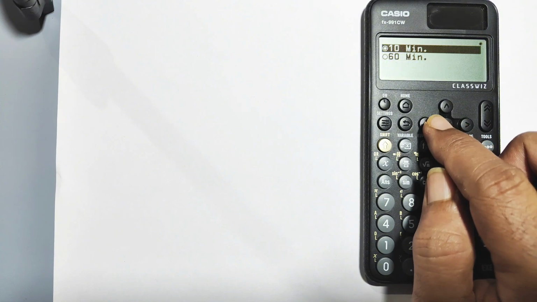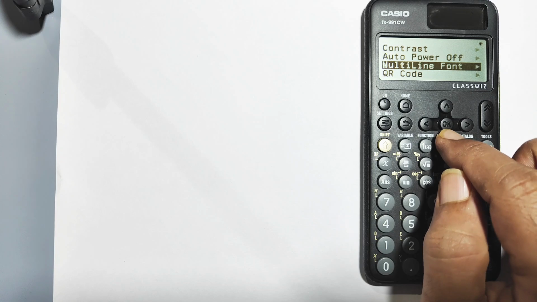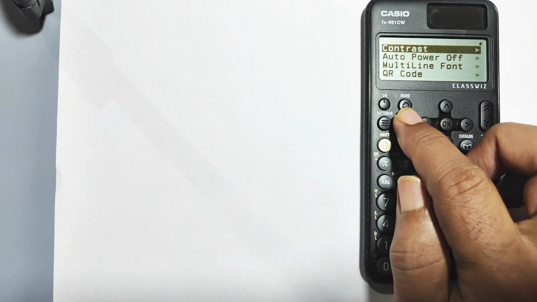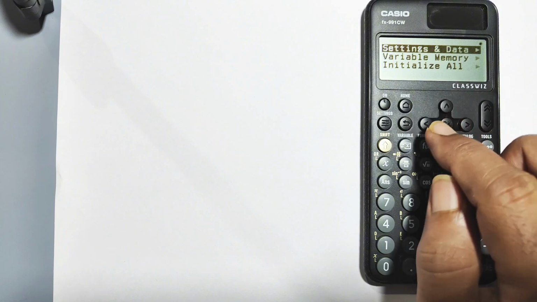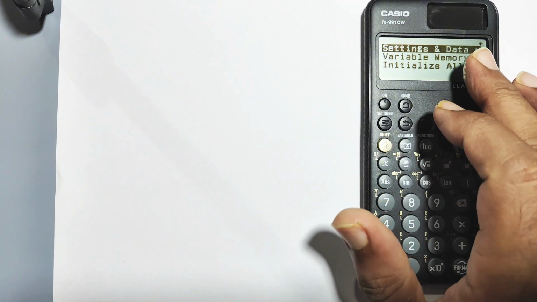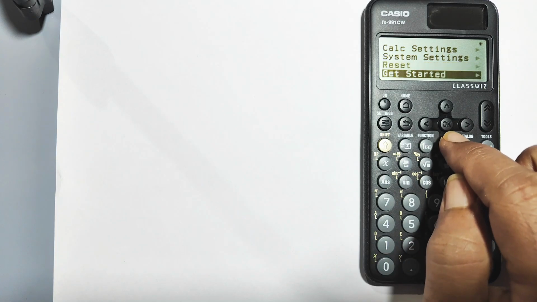By default, it is 10 minutes. You can increase it to 60 minutes. Multi-line font, QR code. We don't use all these things. And reset is factory reset. You can reset to factory reset. Then all the data and memory, variable memory will be erased in that case.